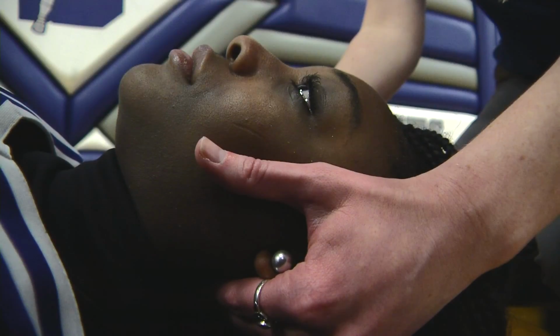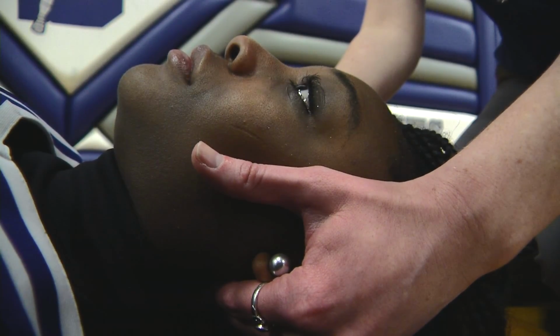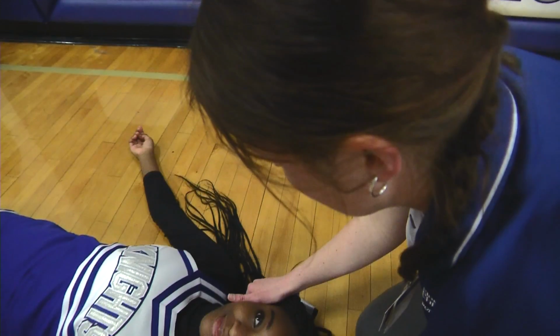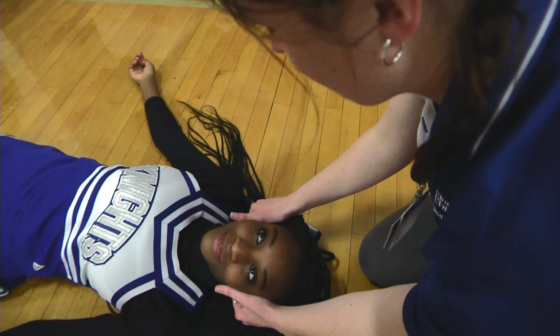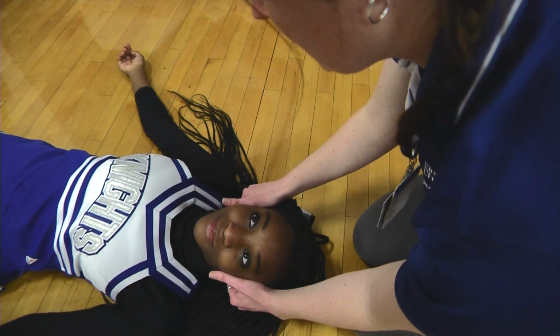Number 2, do not apply traction to the neck because it could result in further injury. Number 3, maintain a neutral alignment of the head and neck. The athlete's head should not be flexed, extended, or rotated in either direction. Any of these movements of the head could result in further injury. Number 4, if the athlete is wearing a helmet and/or pads, keep them on to maintain neutral alignment.